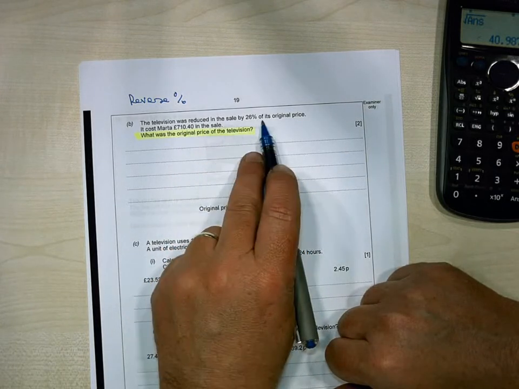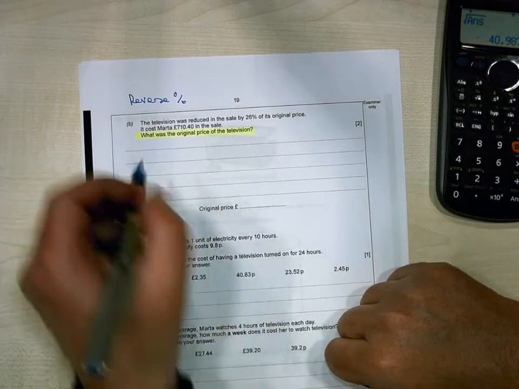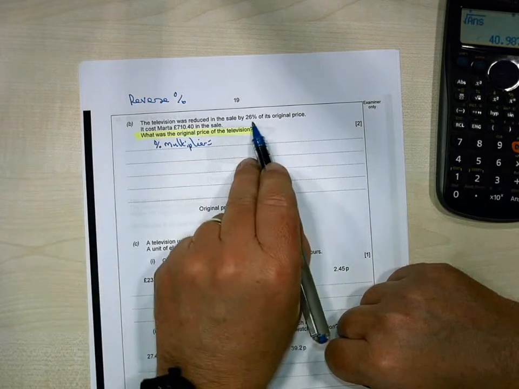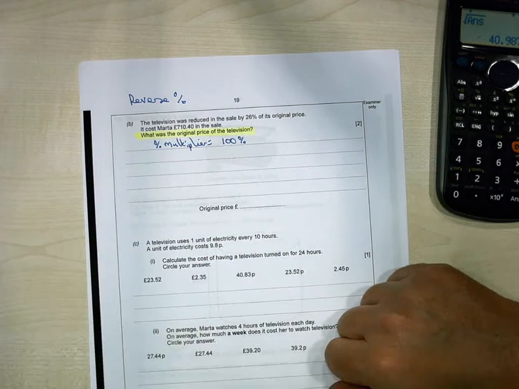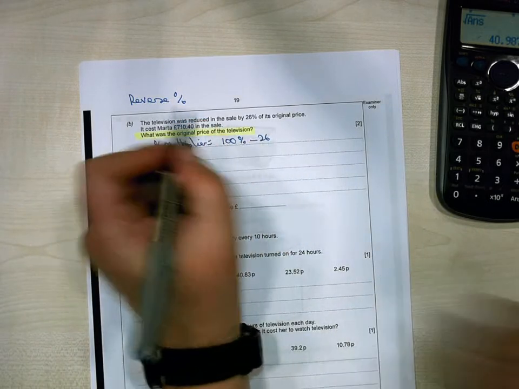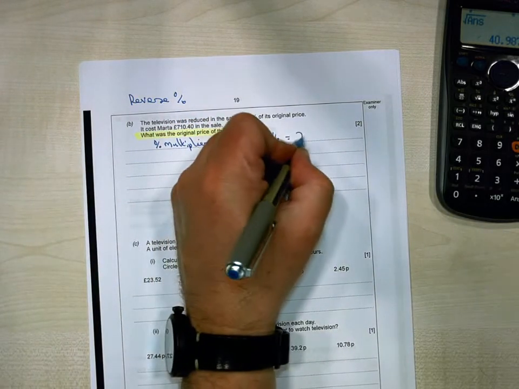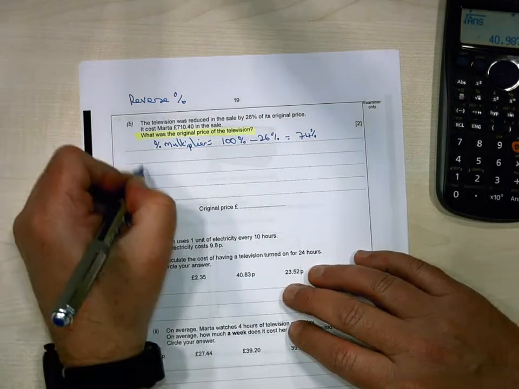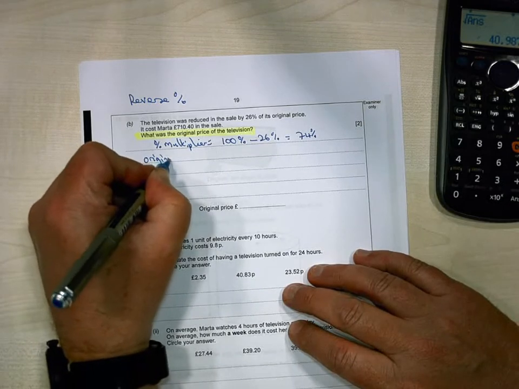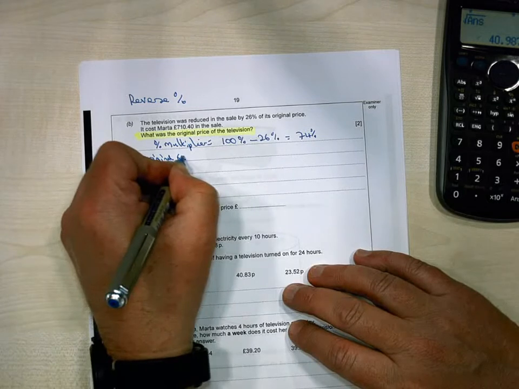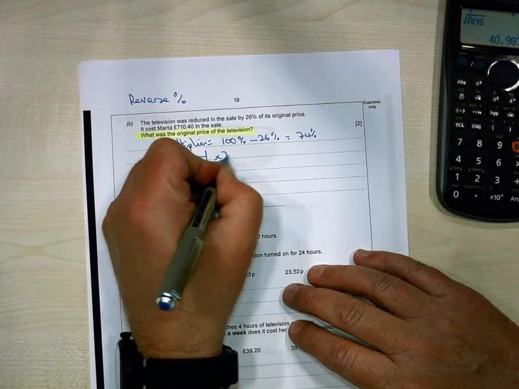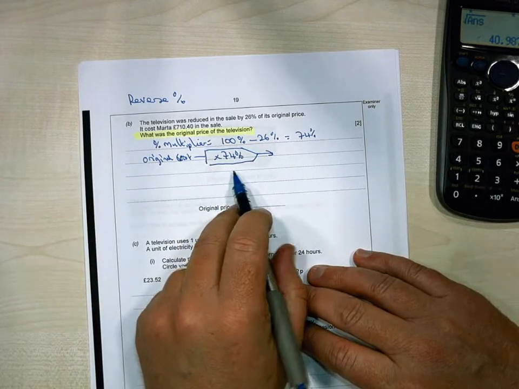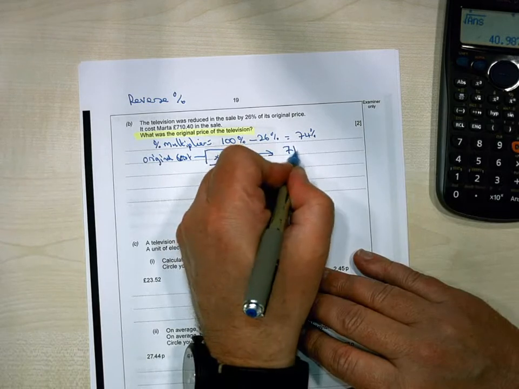I know what it was after the reduction. Now, the percent multiplier here, it's been reduced by 26%. So the original is 100, less 26% will be 74%. So the original value cost, if I multiply that by 74%, it gives me the reduced price, which is what we know.